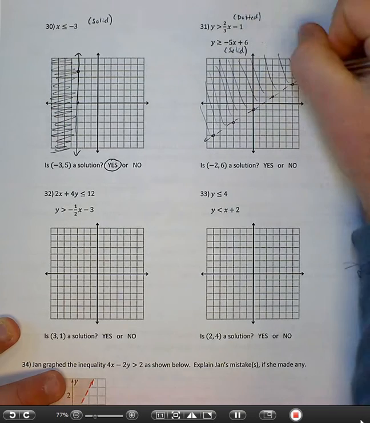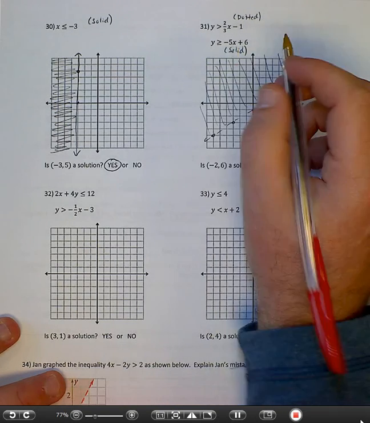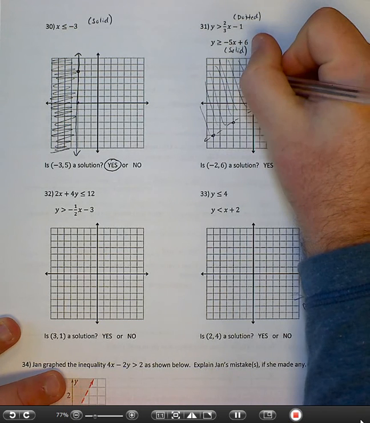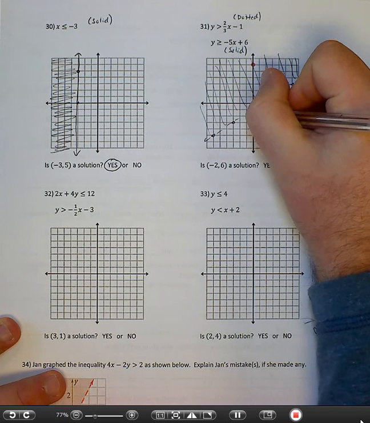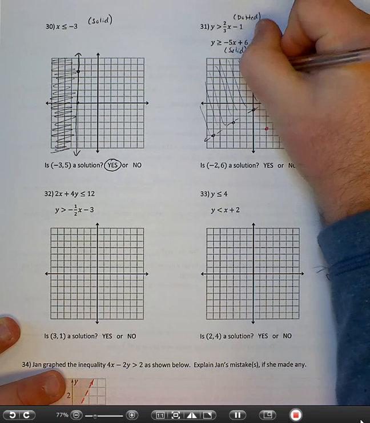Now I'm going to switch over to a different color, red. This one's also in slope-intercept form, so it's ready to go. I'm going to go up to 6, down 5, right 1. Down 5, right 1. And this one's a solid line, so I can draw a solid line through here.